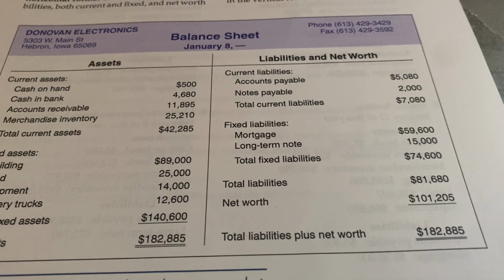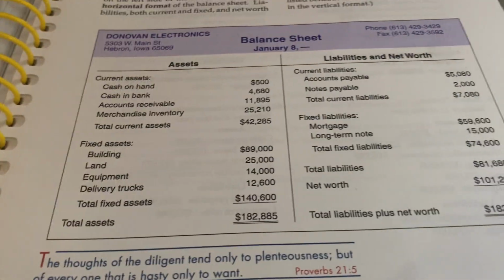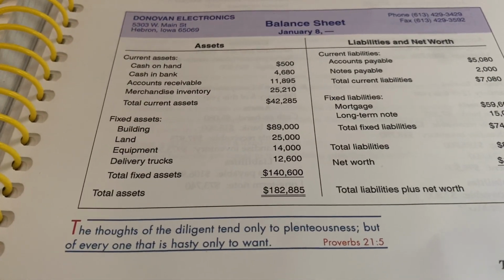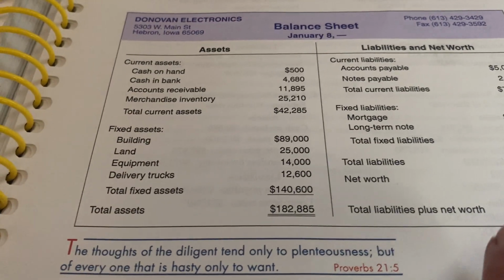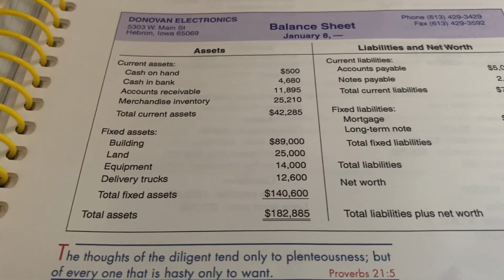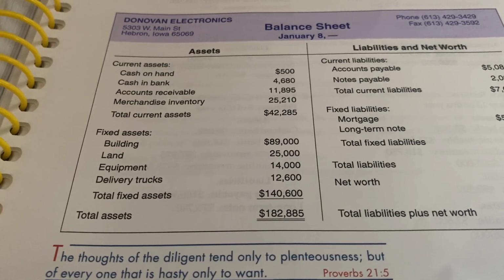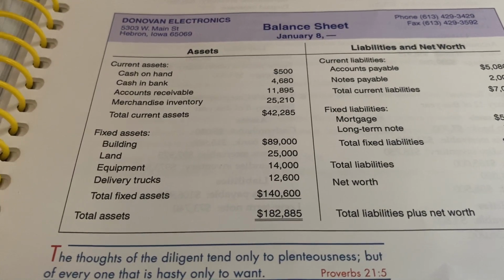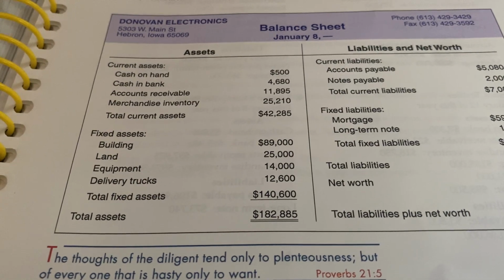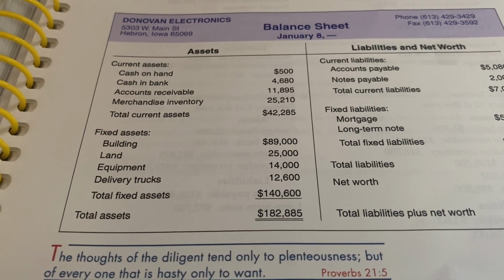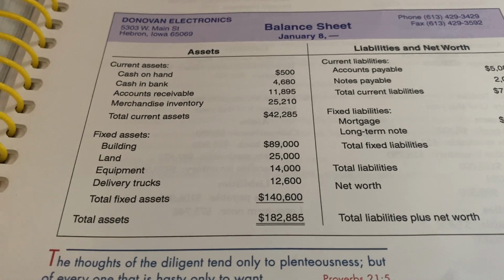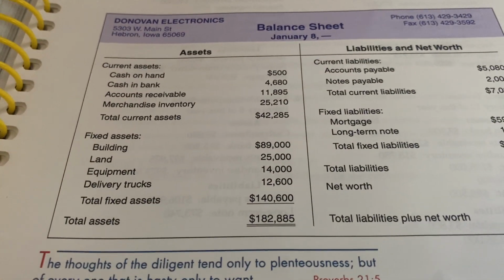And then you can find your net worth at any time, and your balance sheet just kind of tells you to find it. The total assets and the total liabilities. You have $182,000 of total assets, and a total liabilities is $182,000. So they are equal on each side in this balance sheet to balance out your assets and your liabilities.